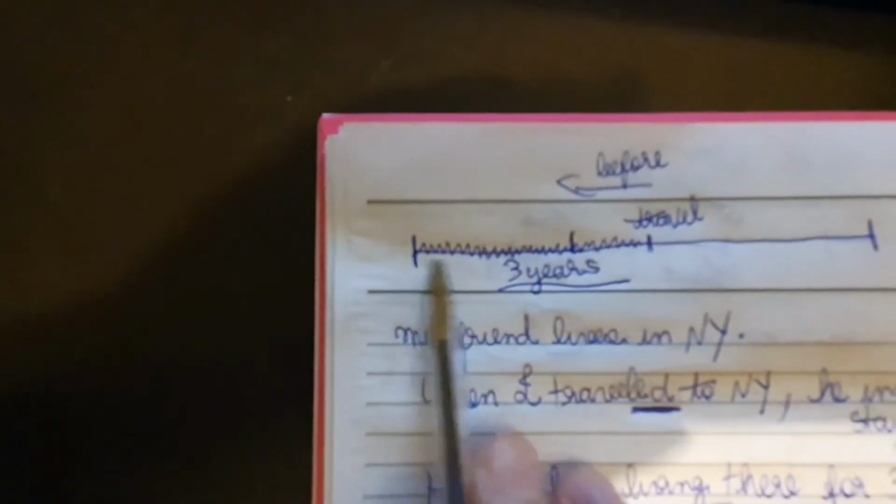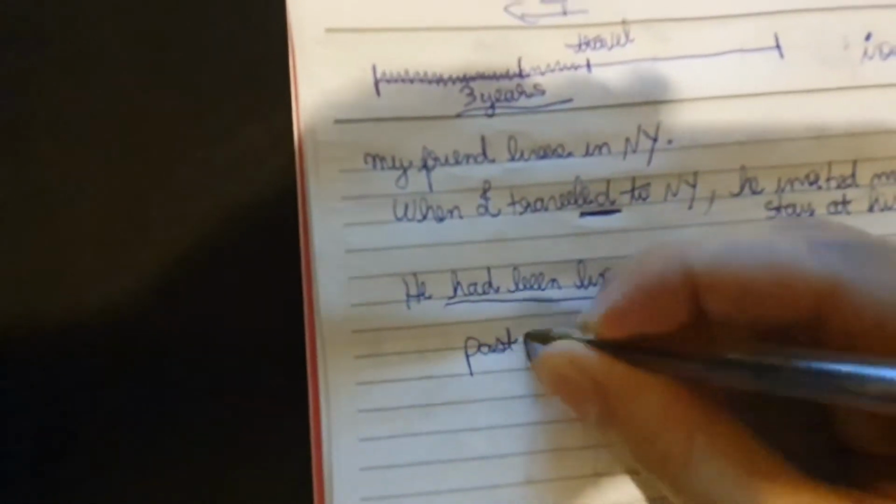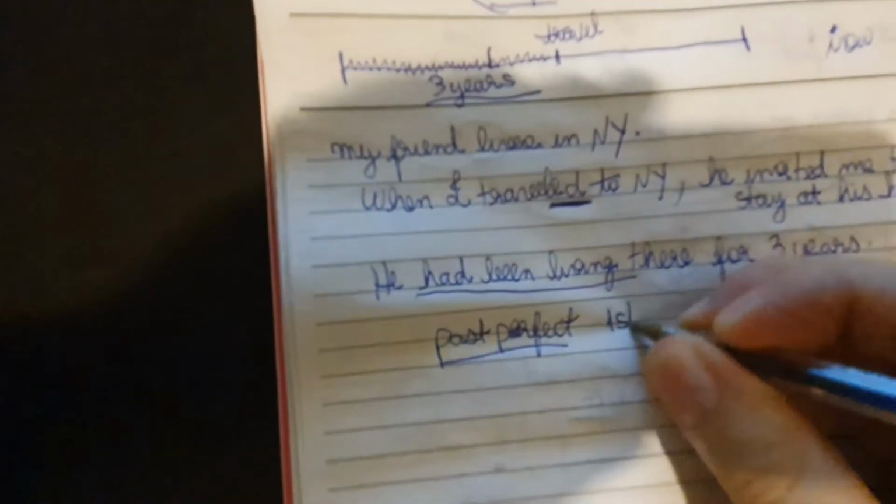I traveled here, and my friend had been living in New York for 3 years. So the event of him living in New York for 3 years is the first action in the past, and we use the past perfect. We use the past perfect when it's the first action in the past. The second action, which is my trip, I traveled, is in simple past. All right, another example.